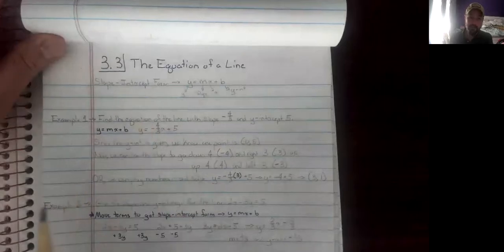The key that I want you to know is slope-intercept form. That's the biggie. If you know slope-intercept form, you are able to move everything around and find the pieces you need and graph lines. So slope-intercept form, very important. Know it.